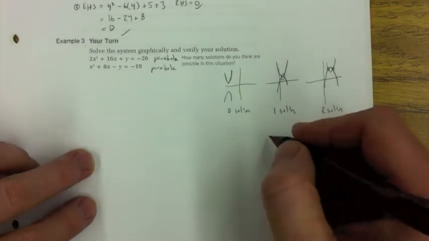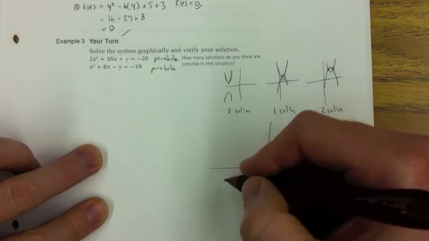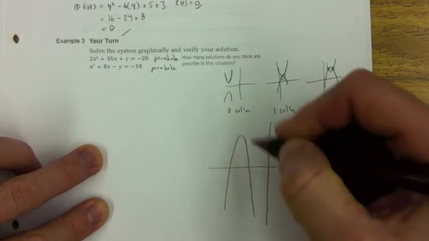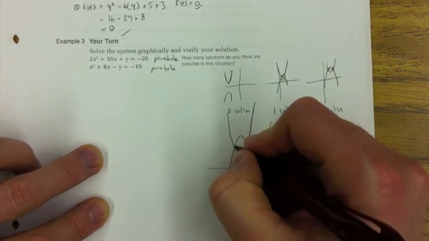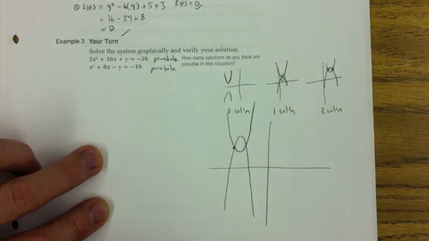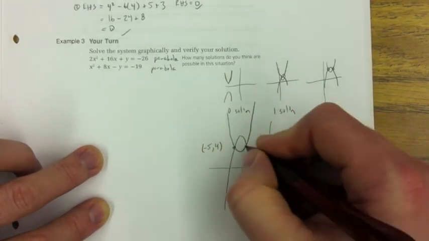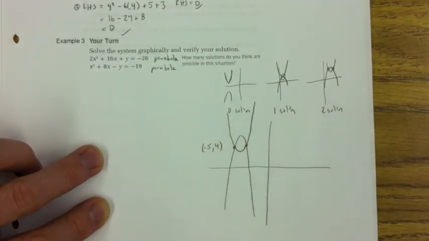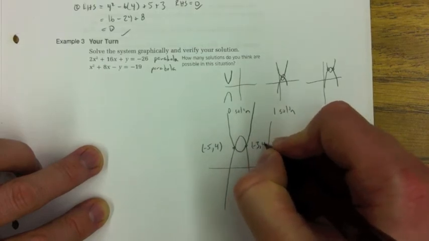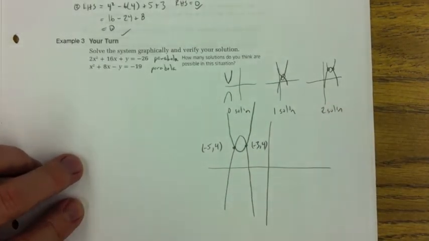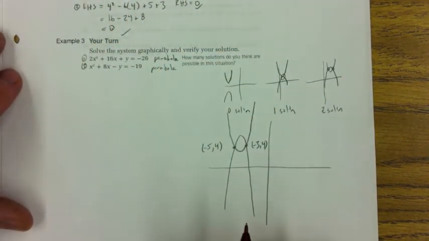All right, having graphed these two parabolas, we see that one looks something like that, and the other looks something like that. Right? The first point of intersection is -5 and 4, and the second point of intersection is at -3 and 4. Right, now we're going to take a look and see if we get the correct solution.